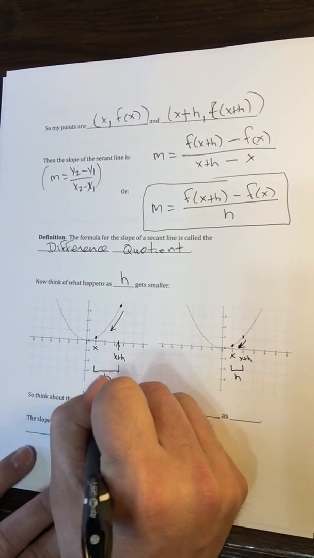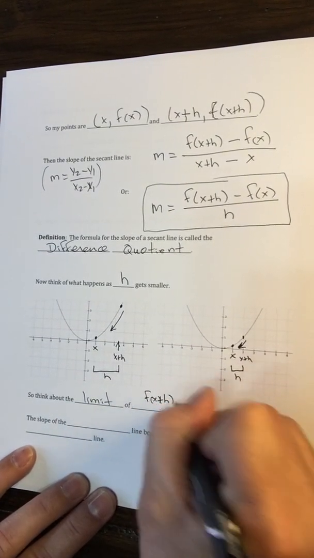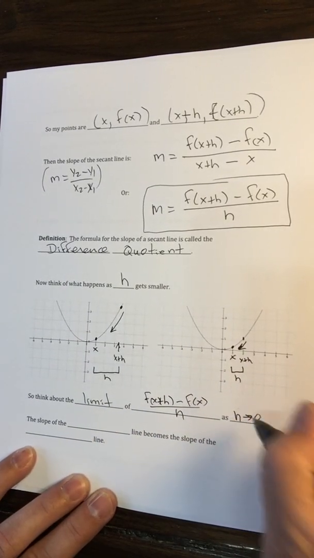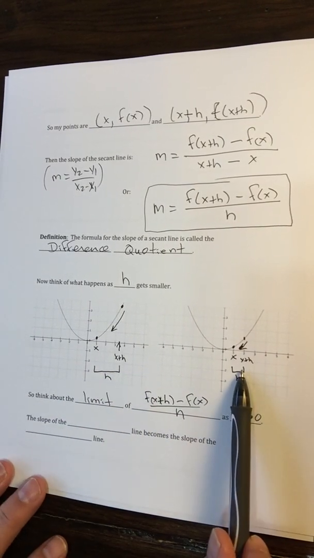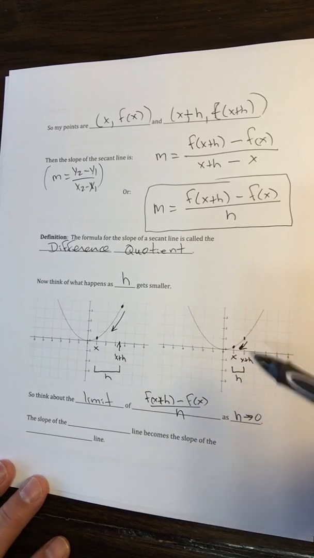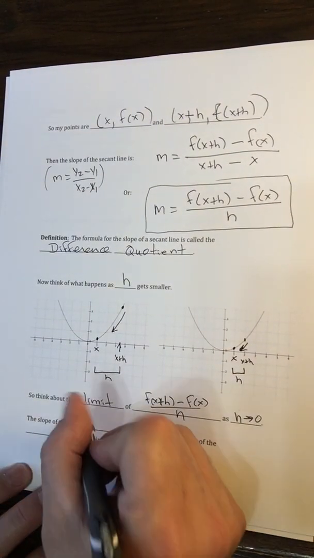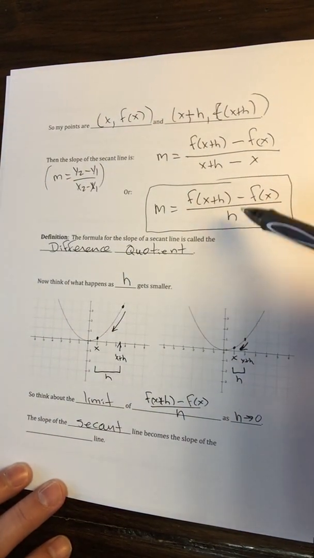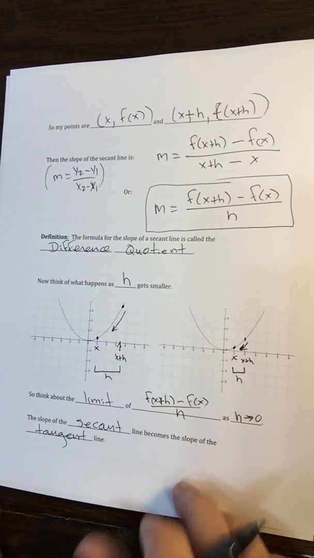So now think about the limit of f of x plus h minus f of x over h as h approaches 0. If you think of the limit as h is getting closer and closer to 0, this distance is getting closer and closer to disappearing, and so that point is getting closer and closer to becoming the original point, or landing on the original point. And what happens is the slope of the secant line, the difference quotient, becomes the slope of the tangent line, which is what we were after in the first place.